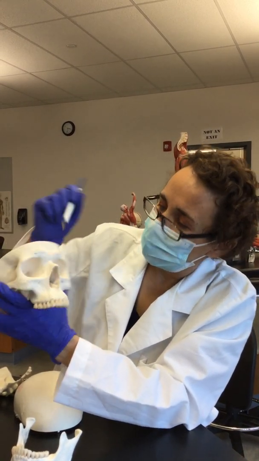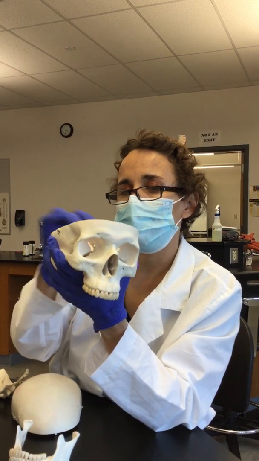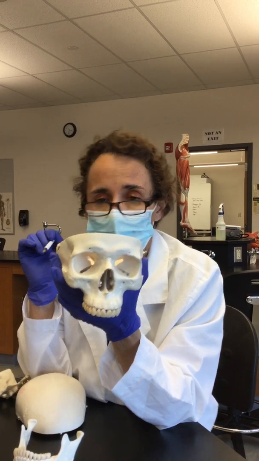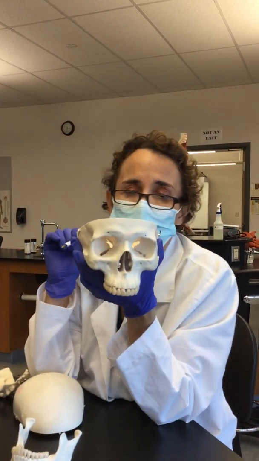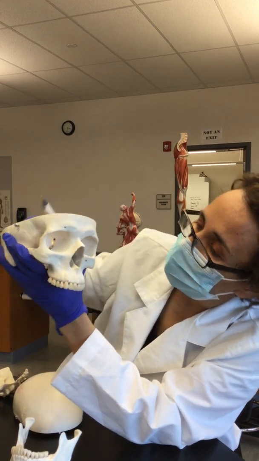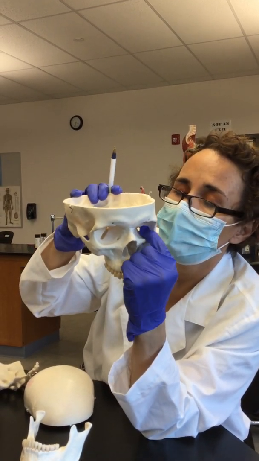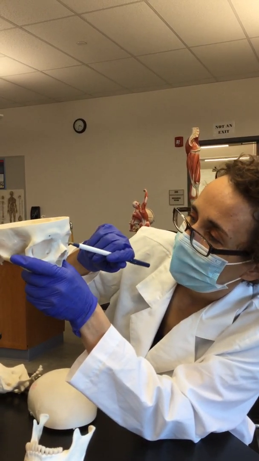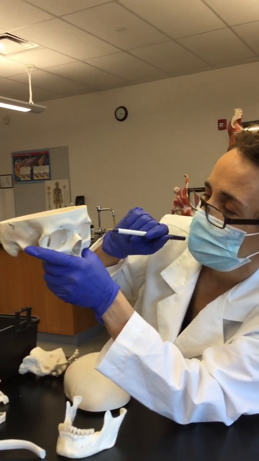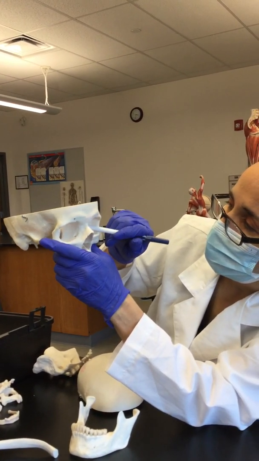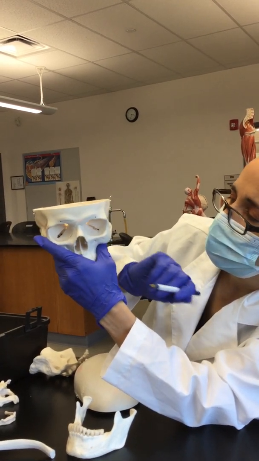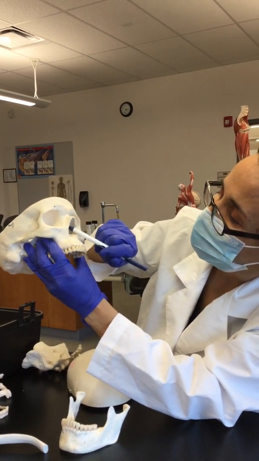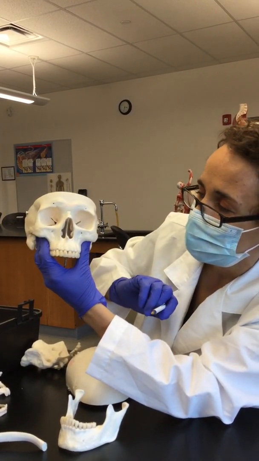Now, this jagged edge that you can see here in the orbit is part of the sphenoid. This is the supraorbital canal or fissure. And then just below, we have the infraorbital fissure, which is made by different bones like the zygomatic, the frontal, the sphenoid. And the ethmoid, you can see it very deep into the orbit. It's hard to see, but the ethmoid is here, and also the ethmoid forms this part of the nasal septum.